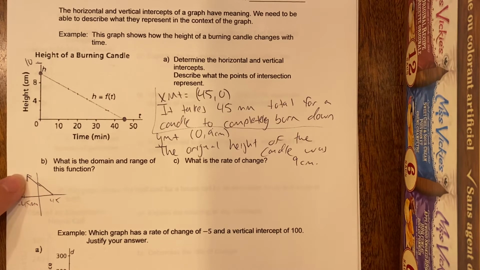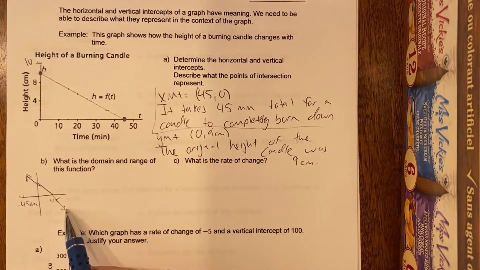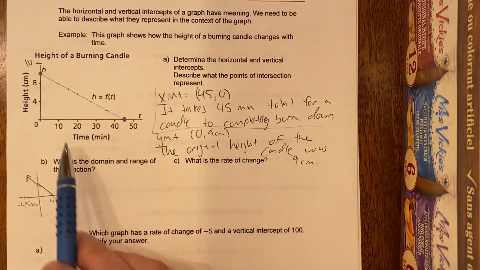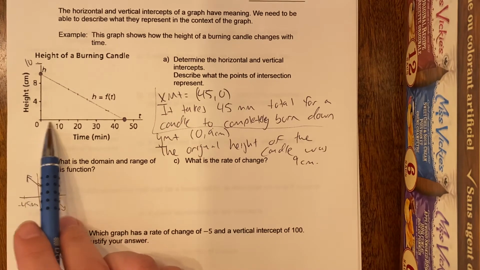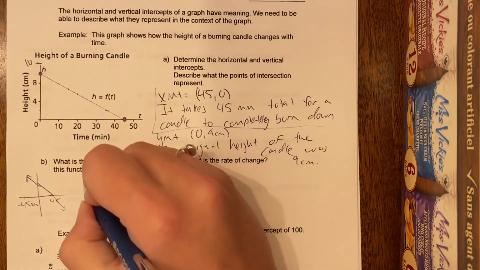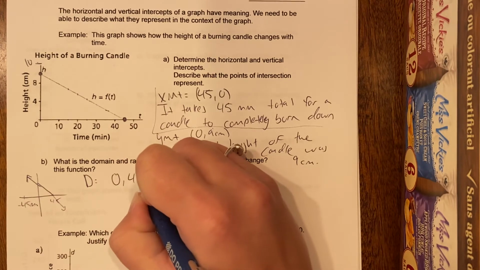So it really doesn't make sense for this to go back and to the left. And it doesn't make sense for this to go down and to the right either, because then your candle would be burning into the table, and that would probably not be a great thing for your house. So the domain here is very specifically from 0 to 45, and it cannot go further than that in the context of this question. So domain, I'm going to use interval notation because that's what I enjoy using.